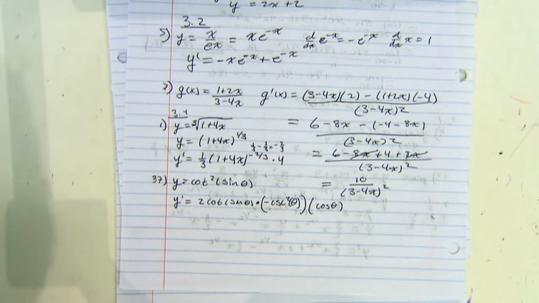Oh, yeah, that might be. Wait. Yeah, it's supposed to be sine theta. You're right.